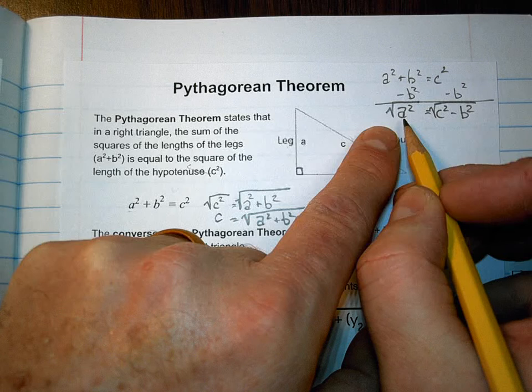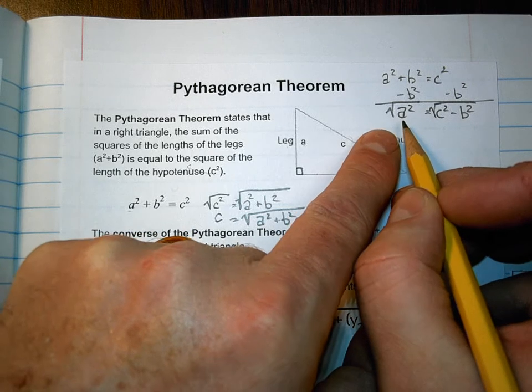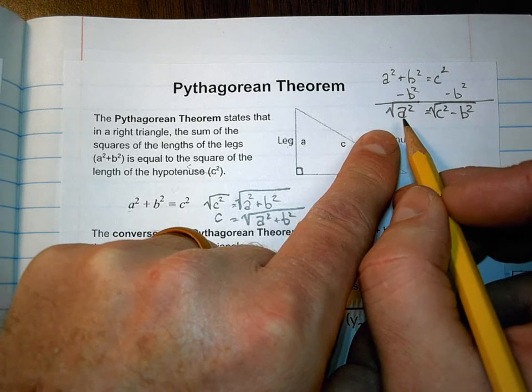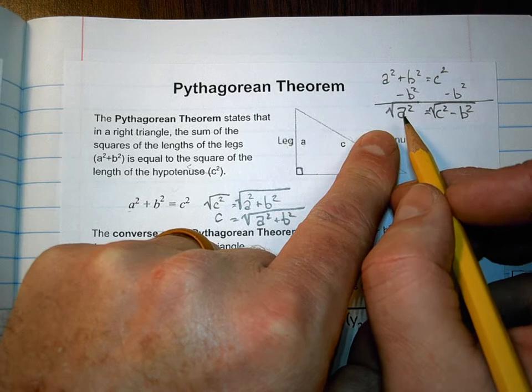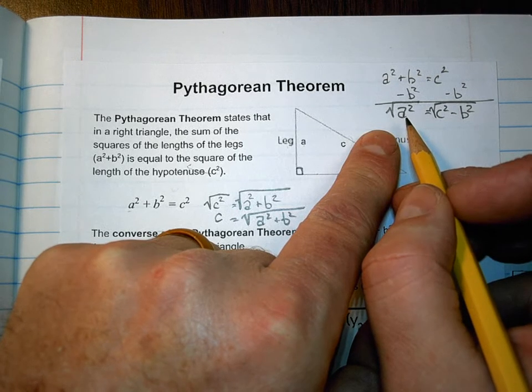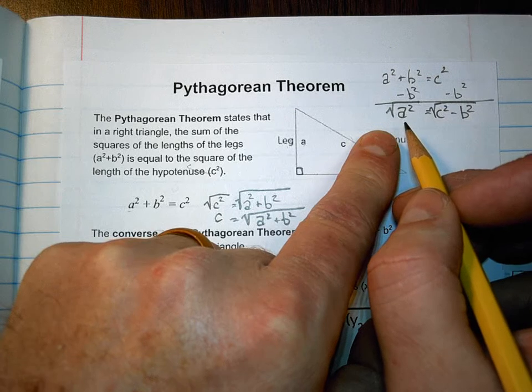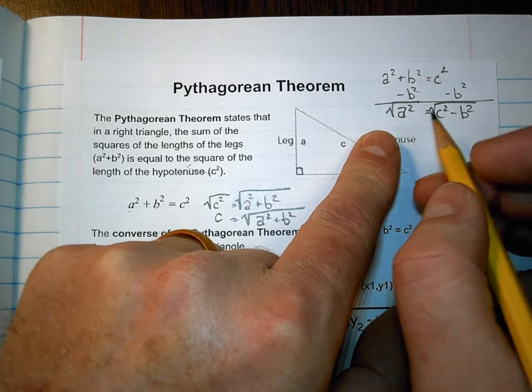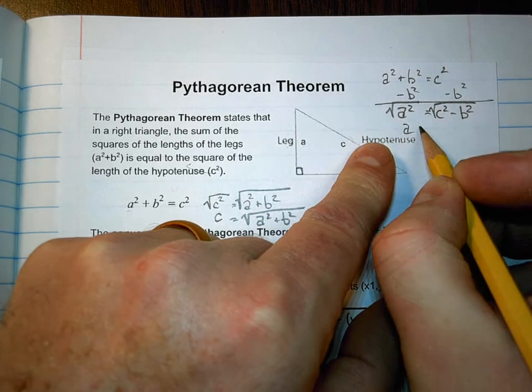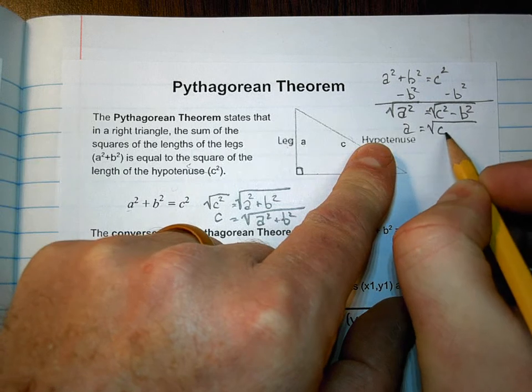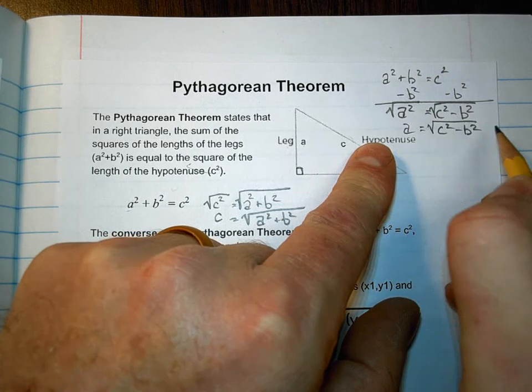What number, and remember a variable is a number, what number equals a squared? What number times itself is a squared? a times a is what? a squared. So a equals the square root of c squared minus b squared.